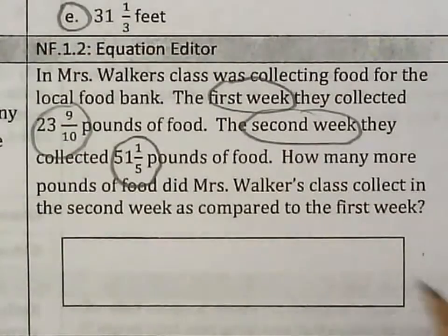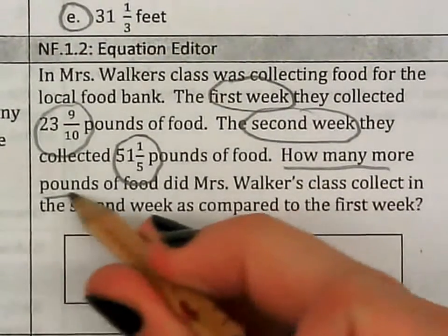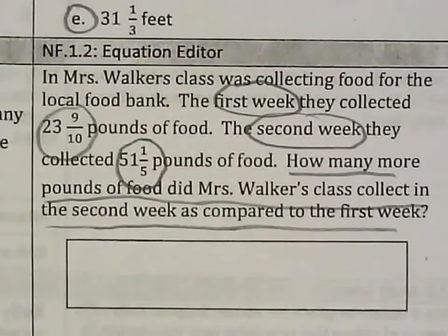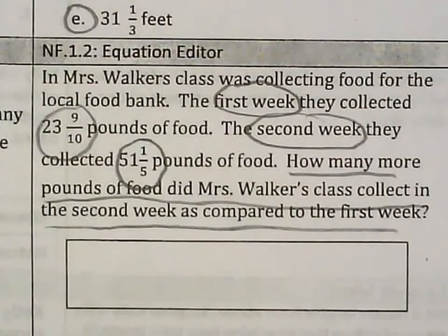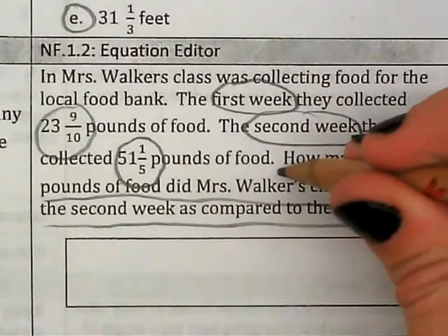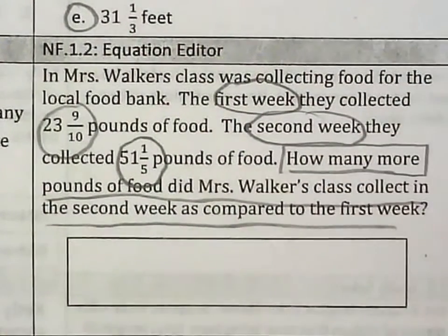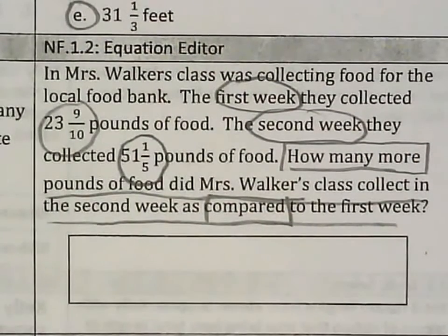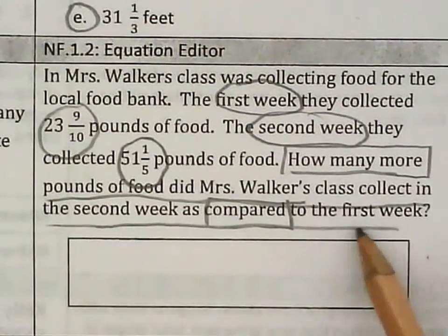So now I'm going to go ahead and read the question. How many more pounds of food did Miss Walker's class collect in the second week as compared to the first week? So now I've done my circling, I've done my underlining, and now I'm going to move on to my box, my operation word. Now in this instance, students might try to join the two pounds together, but if I look back at the question, it says how many more, so how many more is going to be part of my operation, as well as the word compare. Now these words are telling me to actually subtract the first week from the second week.